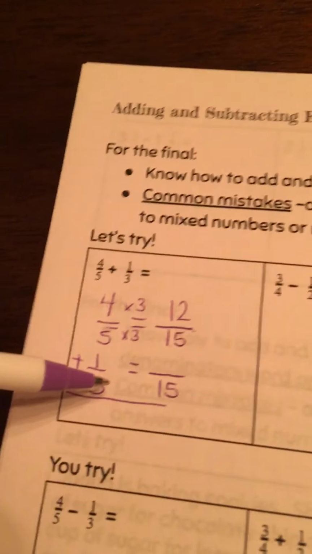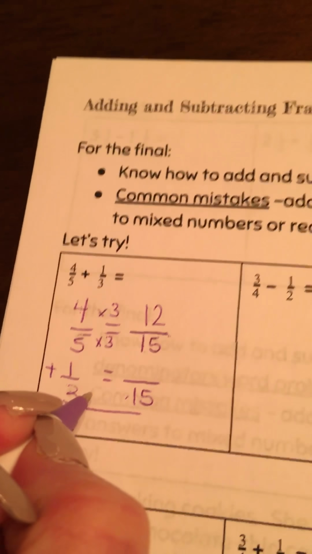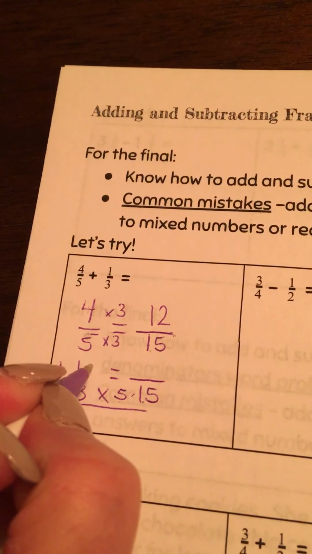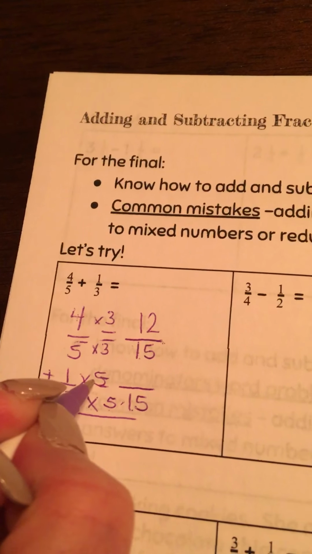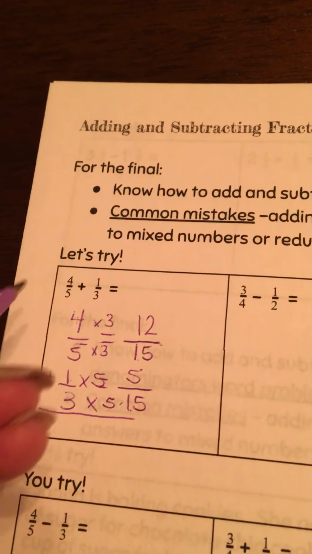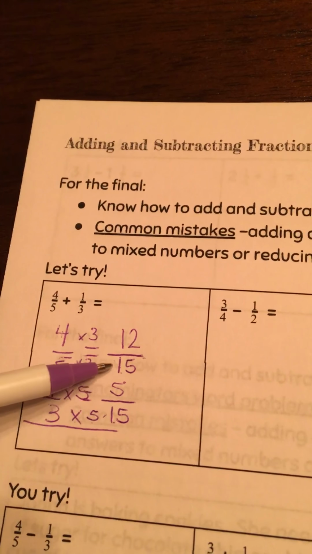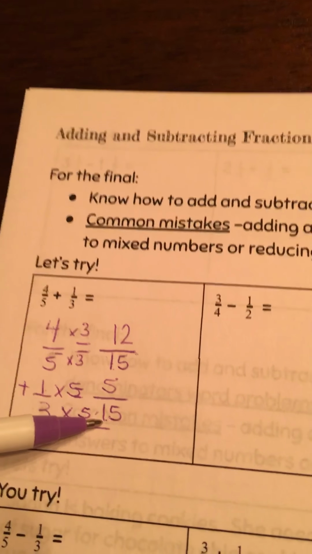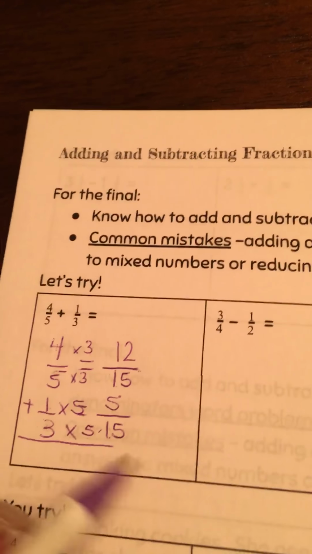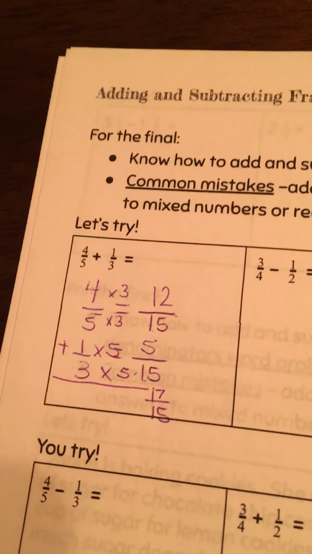I do the same thing down here. How did I change a 3 to make a 15? Well, I took 3 times 5, and 3 times 5 is 15. So I'm going to do the same to the numerator because I have to change it as well. 1 times 5 is 5. Now that I can see my denominators are the same, they're both 15ths, I can just add my numerators. So I'm going to add 12 plus 5, and that gives me 17/15. Sorry, you have to write small.